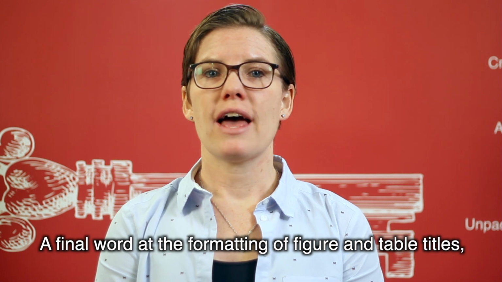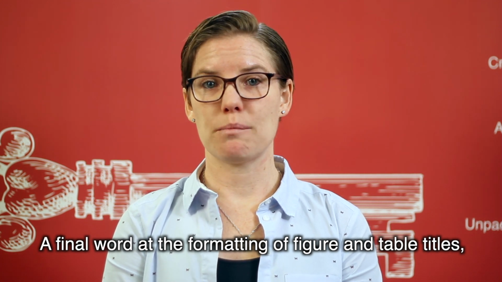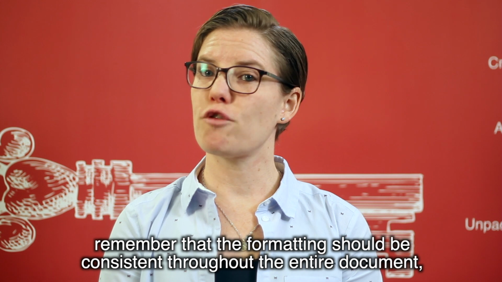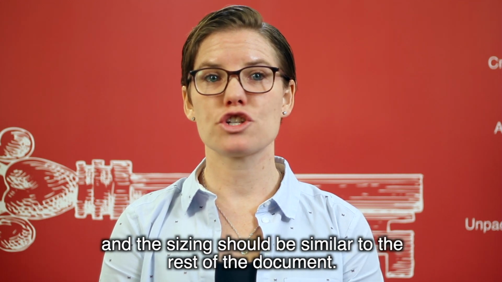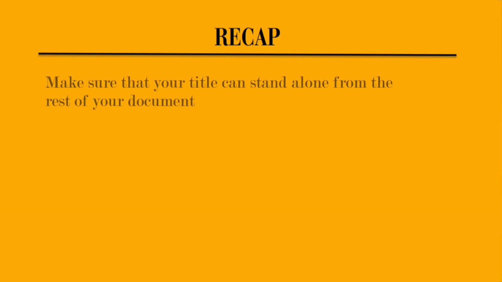A final word on the formatting of figure and table titles. Remember that the formatting must be consistent throughout the entire document, and the sizing should be similar to the rest of the document. To recap, make sure that your title can stand alone from the rest of your document.